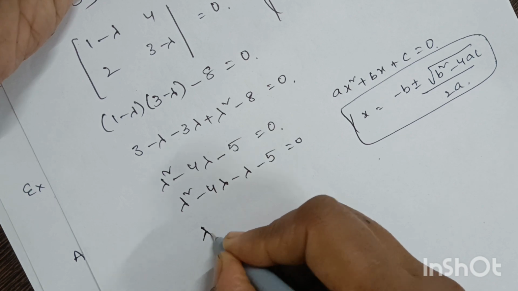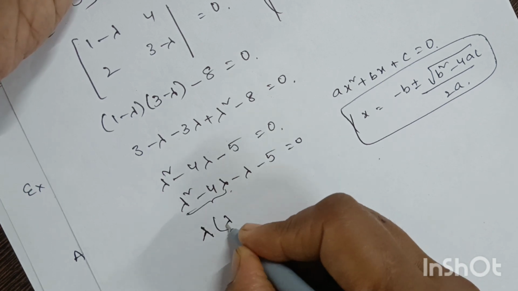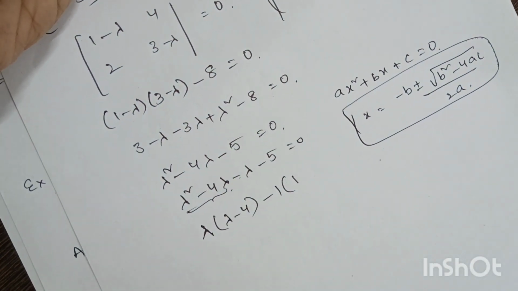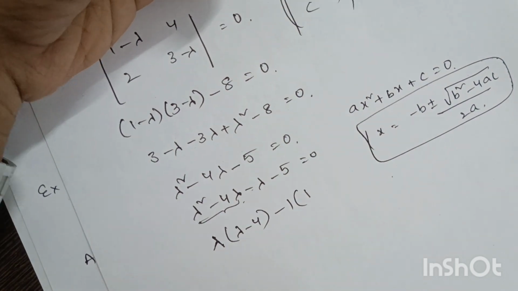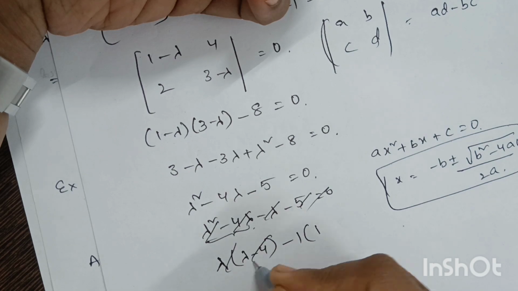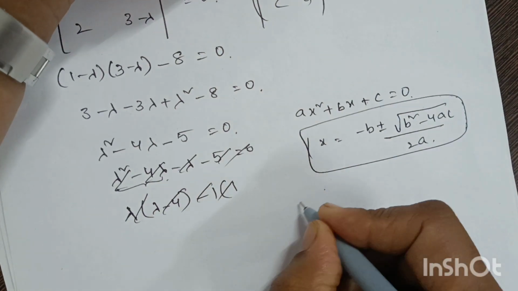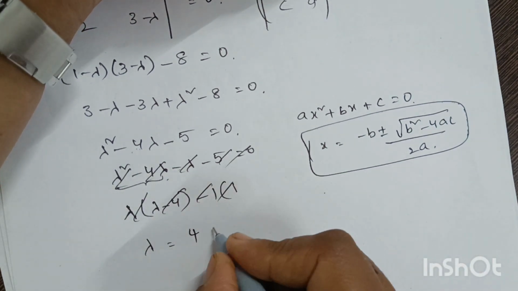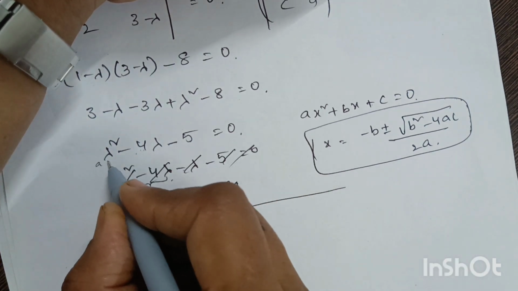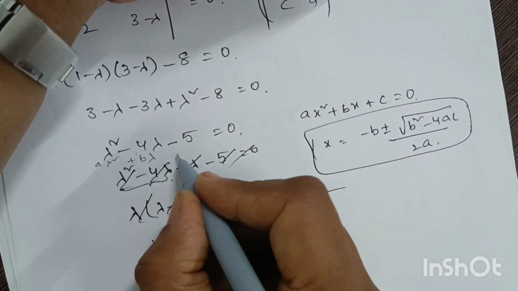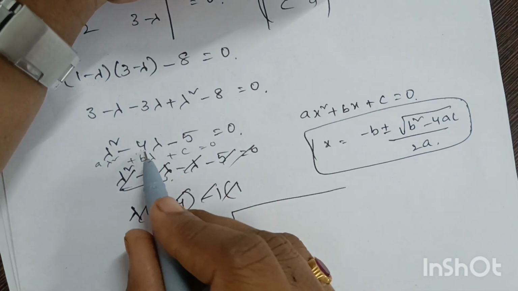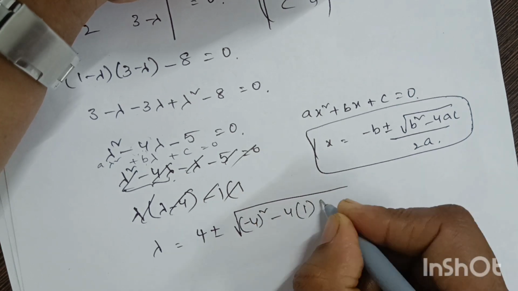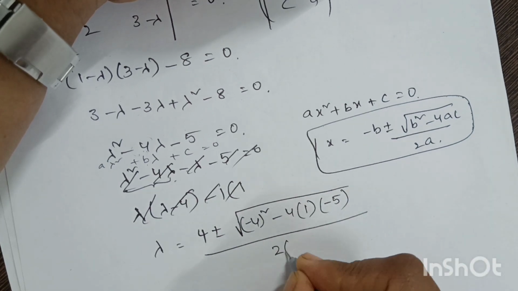We could also factor it, but let me use the formula. Here we have lambda square plus b lambda plus c equal to 0, where b is minus 4 and c is minus 5. So lambda is equal to minus b, that is 4, plus or minus the square root of 4 square minus 4 into a, which is 1, into c, which is minus 5, all over 2 into 1.